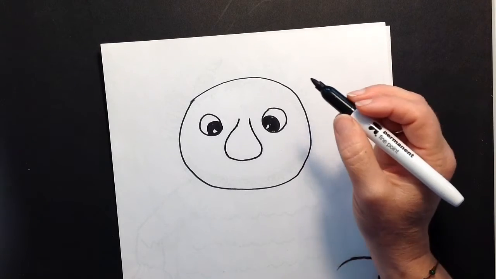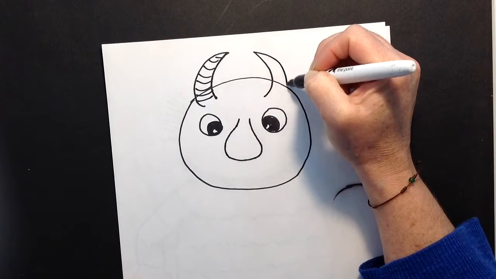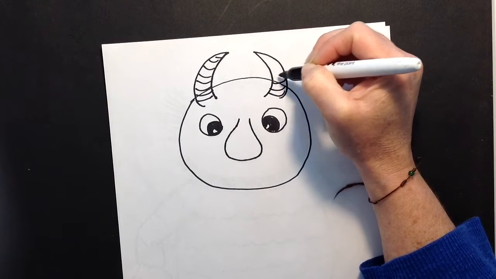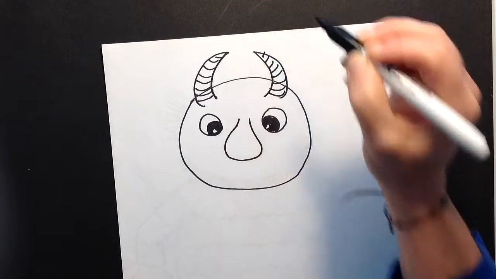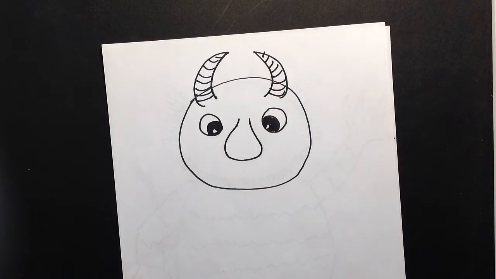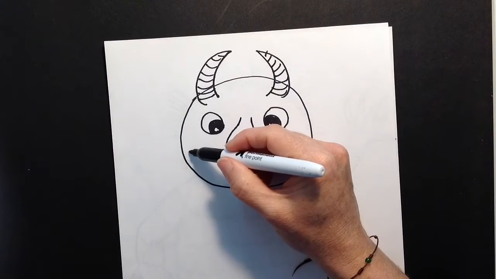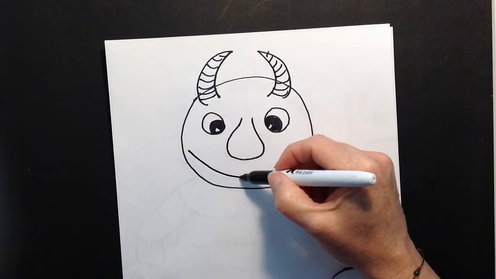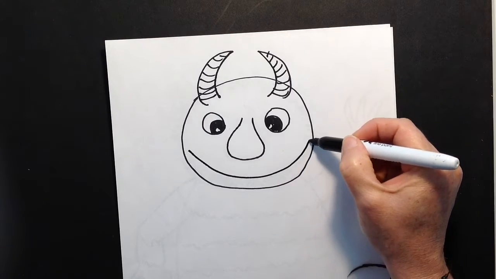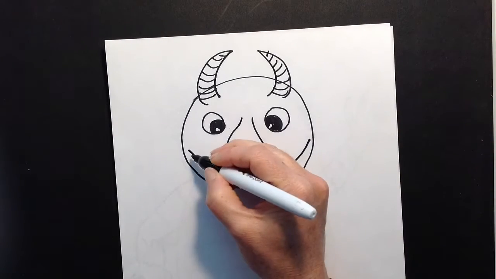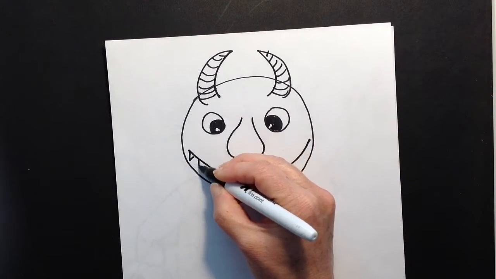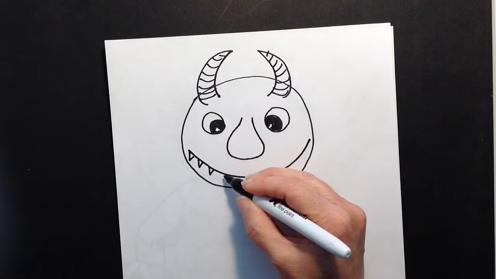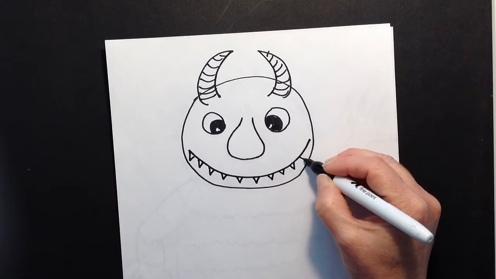Okay? And we can make the horns. Horns are like half a moon. Now we're moving to his mouth. He has a big smile, a mouth that goes from one side of his face to the other one. And then he has a lot of sharp teeth.